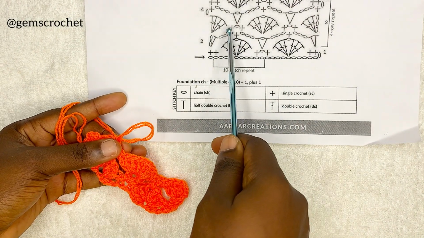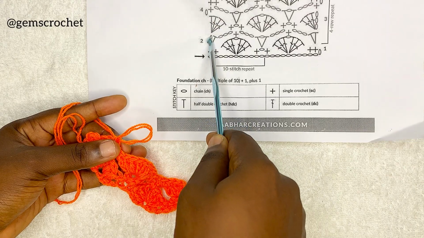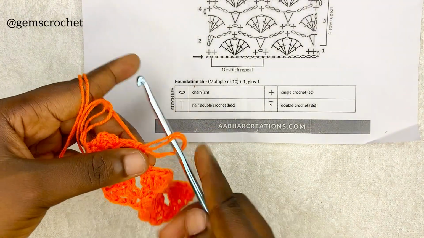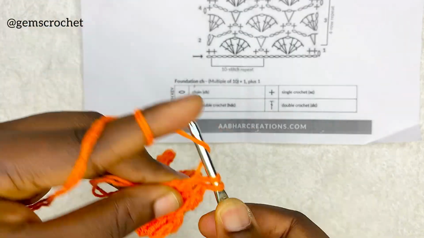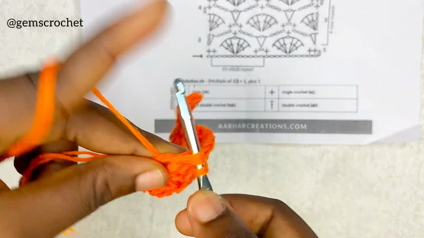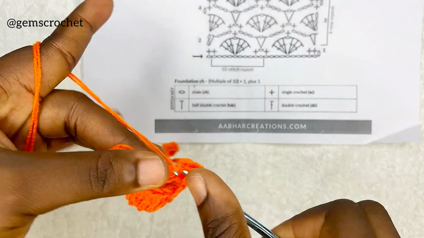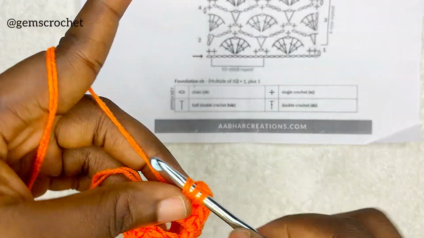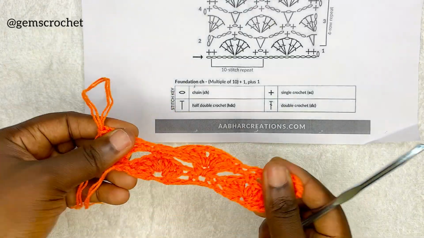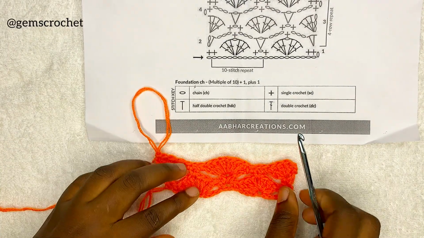So after that, we are going to do 4 double crochets in this stitch here. That is the last stitch for the row. And we've completed row 4.